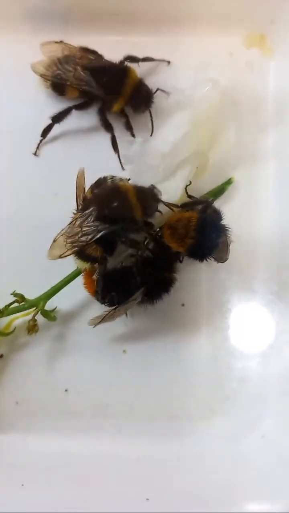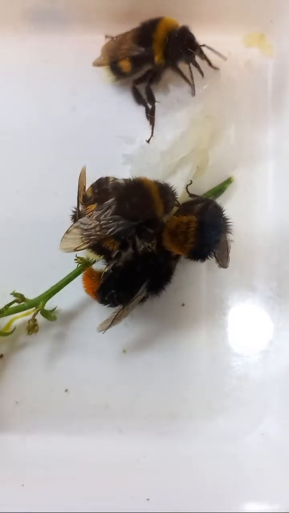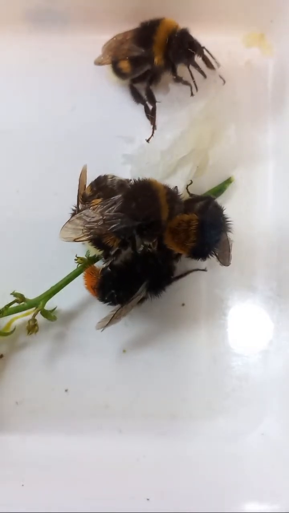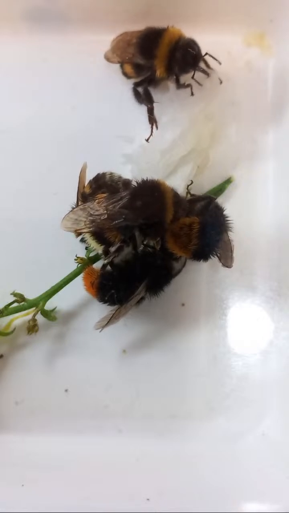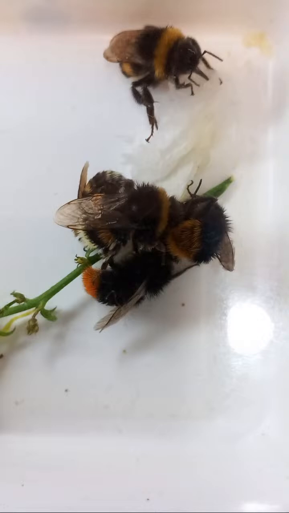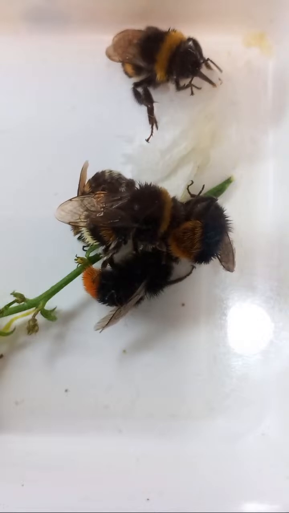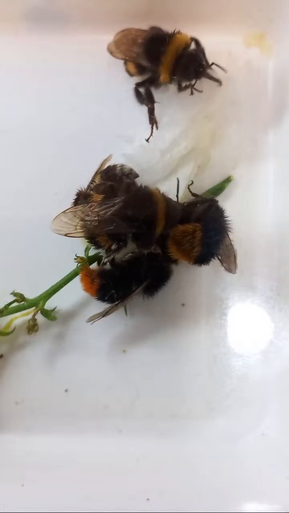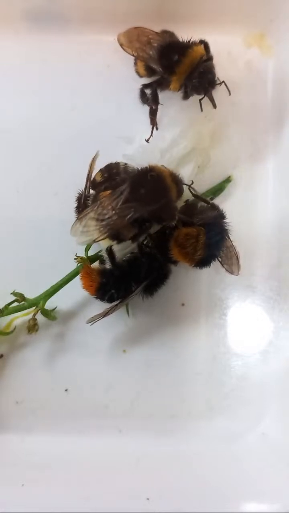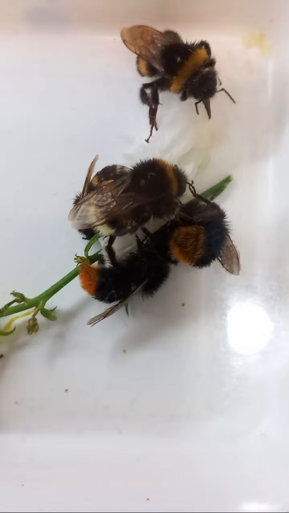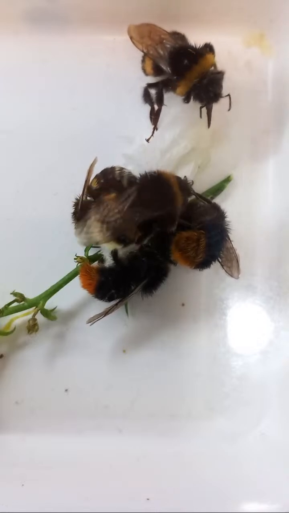I said that bumblebees have a very well developed proboscis, so they can feed on nectar from very long flowers, and now we are feeding and very happy about it because it was a hot day, so we were sitting inside the cage, so we need some water, we need some nectar.